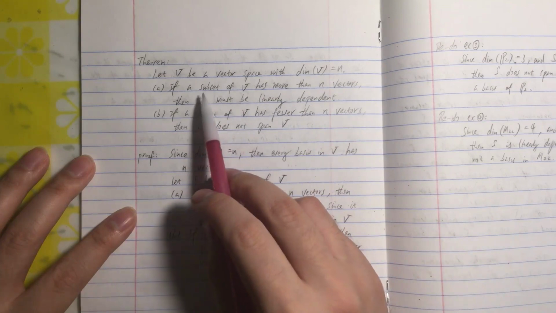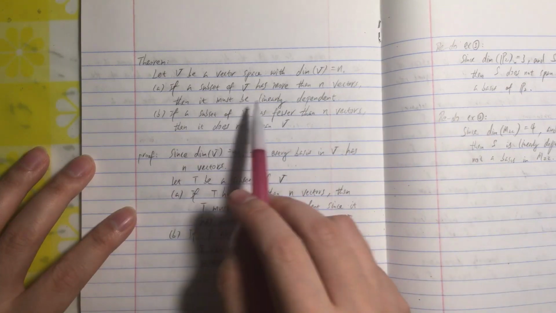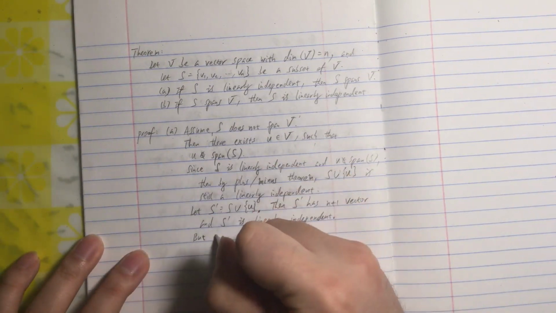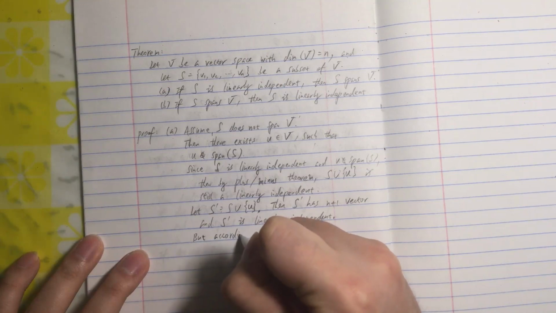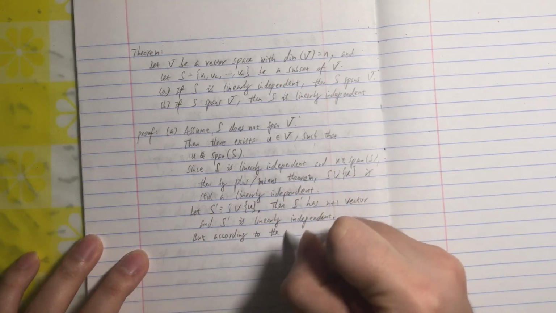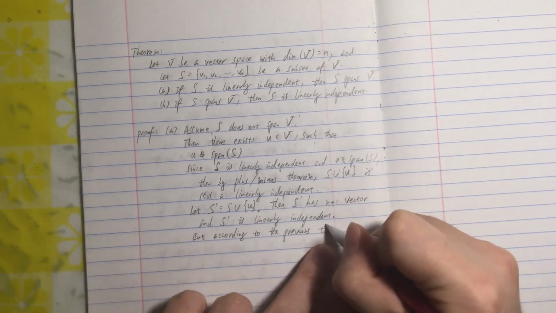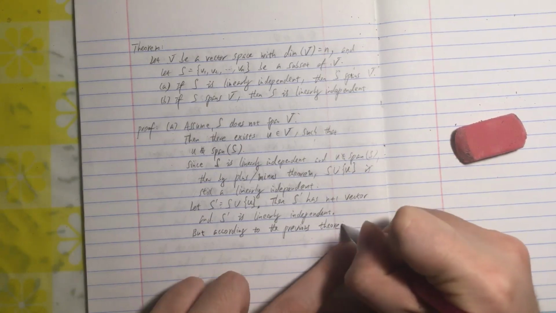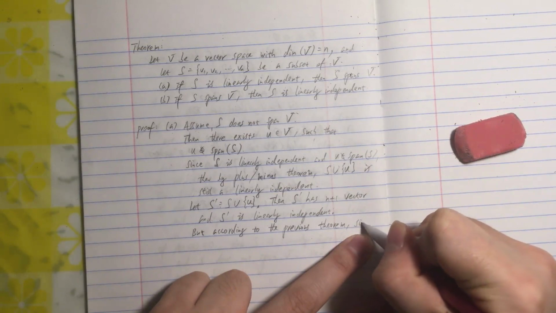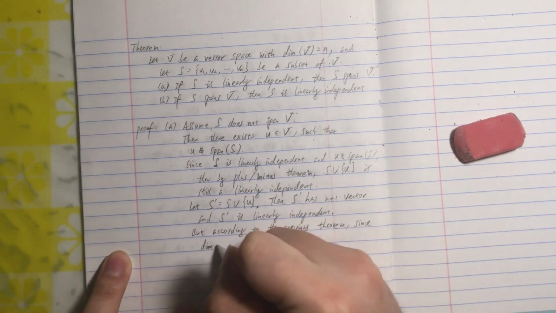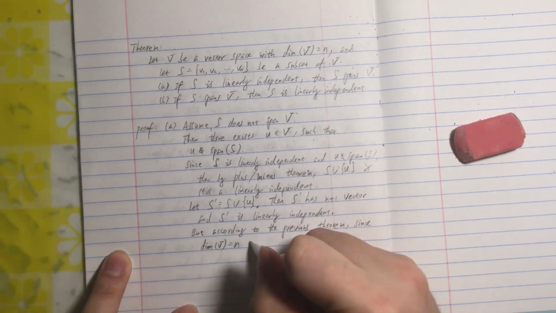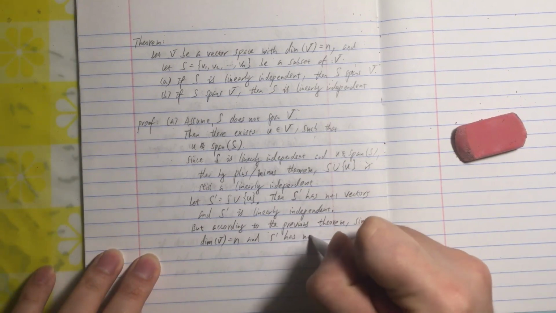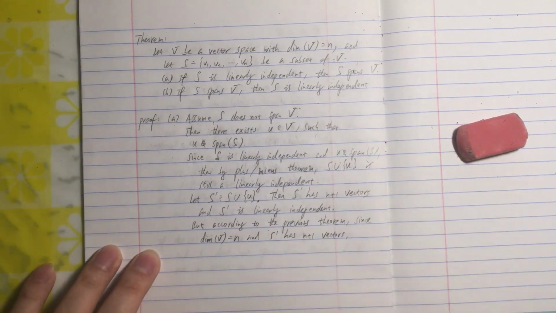So since the dimension of V is n, and S prime has m plus 1 vectors, it must be linearly dependent.